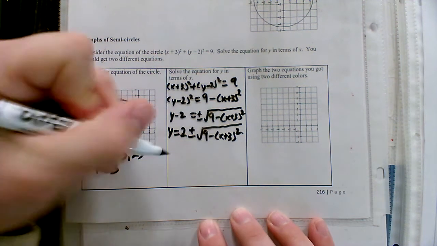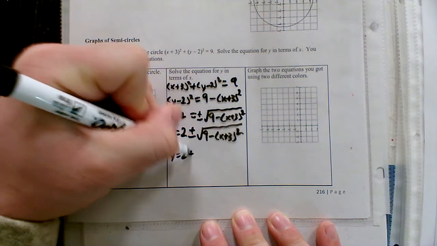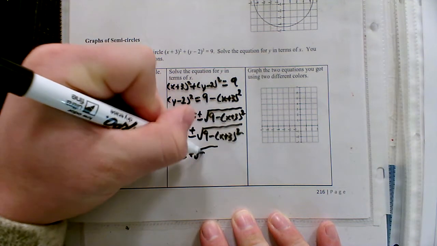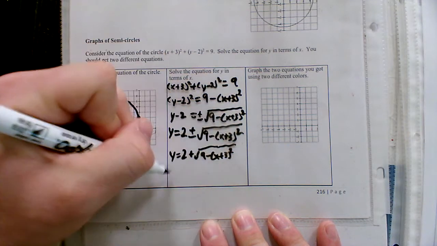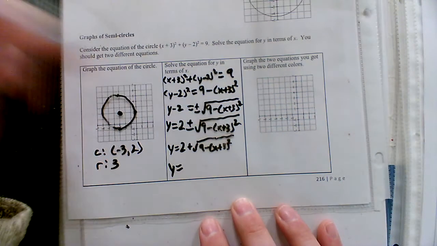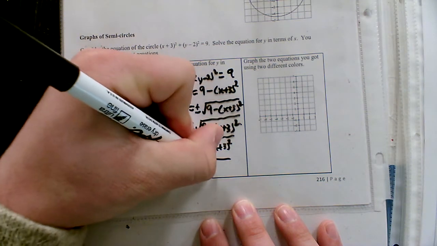Okay, so I actually want you to write these separately. So we're going to have y equals 2 plus the square root of 9 minus x plus 3 squared. And y equals 2 minus square root.